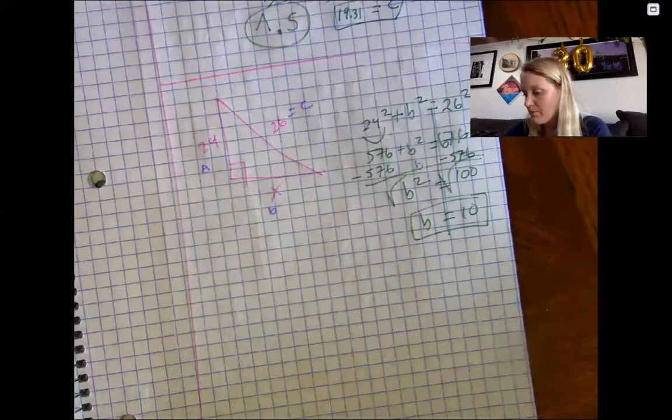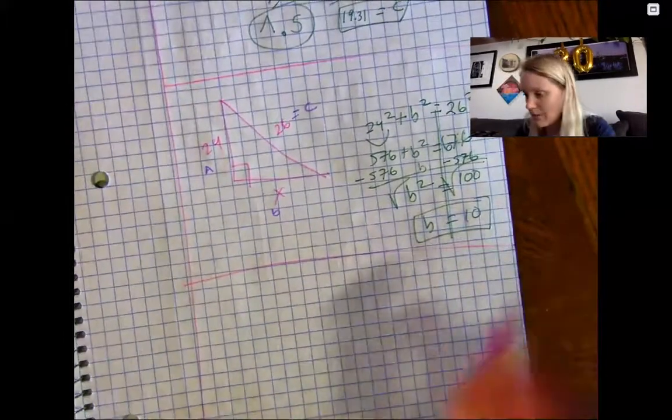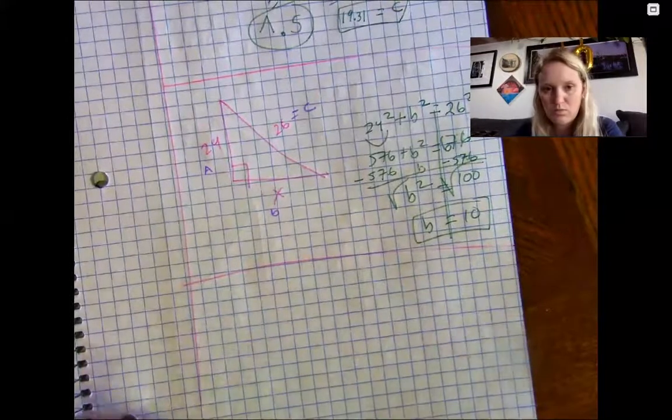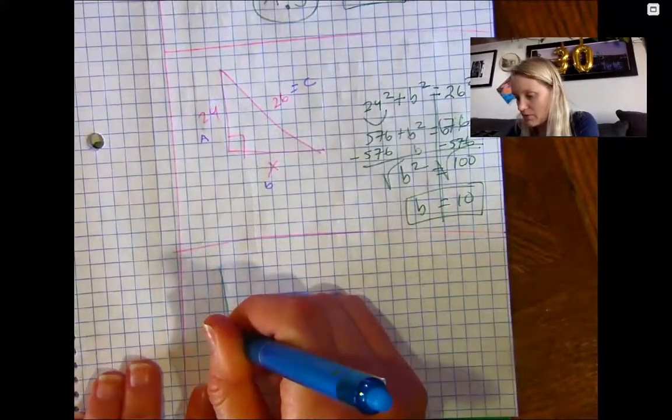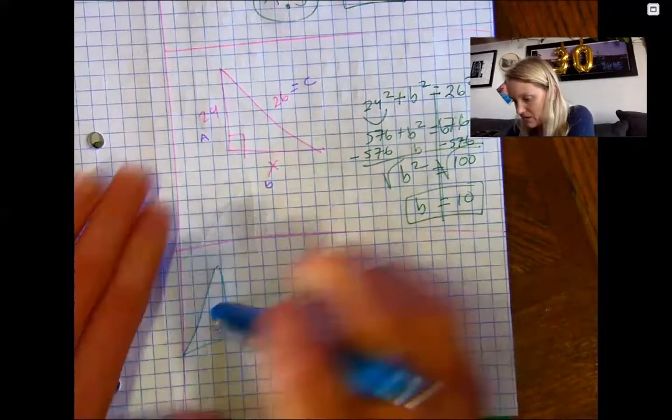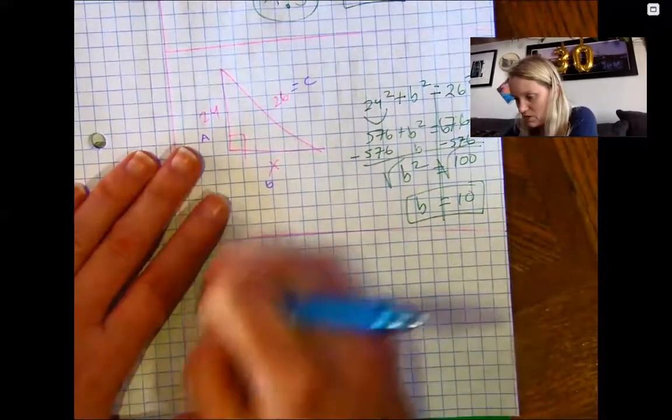Let's do another one of those. Okay. Let's do another one where we have to solve for A or B. Oh, this is not a right triangle. Horrible example.